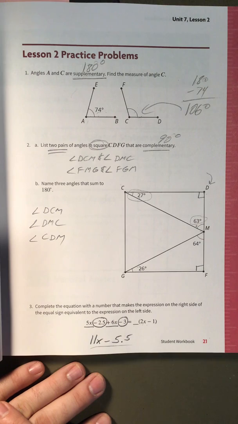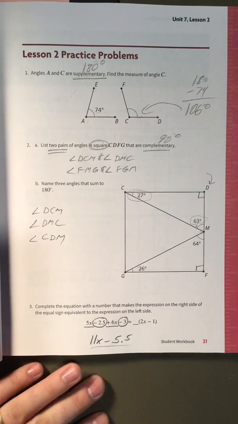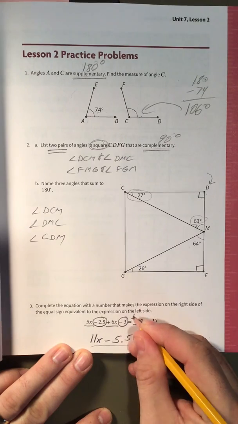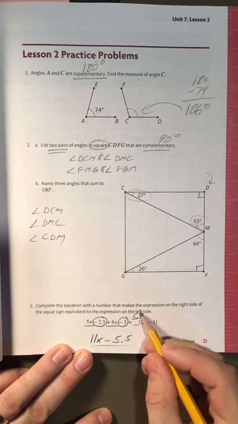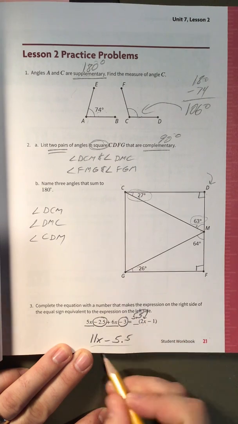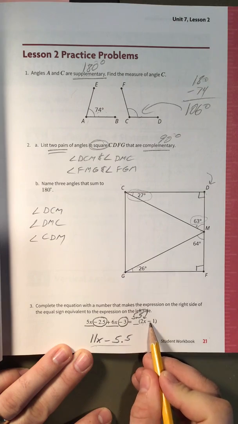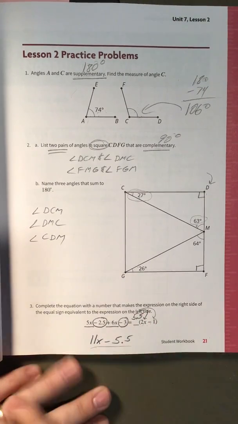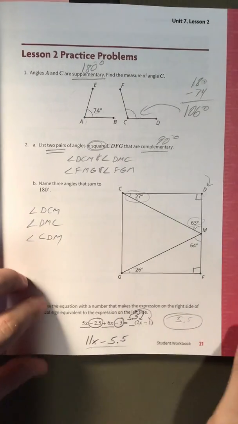Well, 5 would give you 10x. 6 would give you 12x. So what's in between? The answer is going to be 5.5. And you can check it: 5.5 times 2x is 11x, and 5.5 times negative 1 is negative 5.5. So your answer is 5.5.